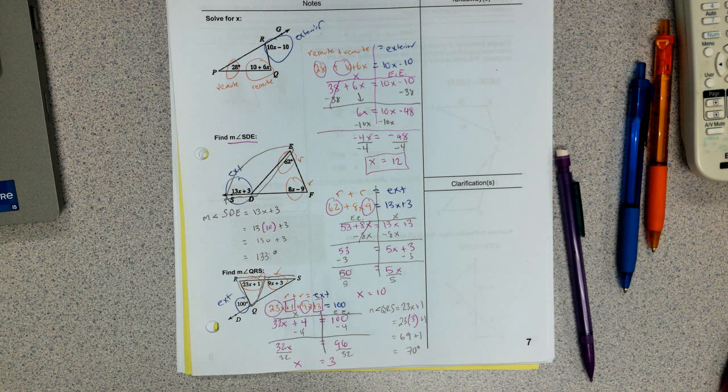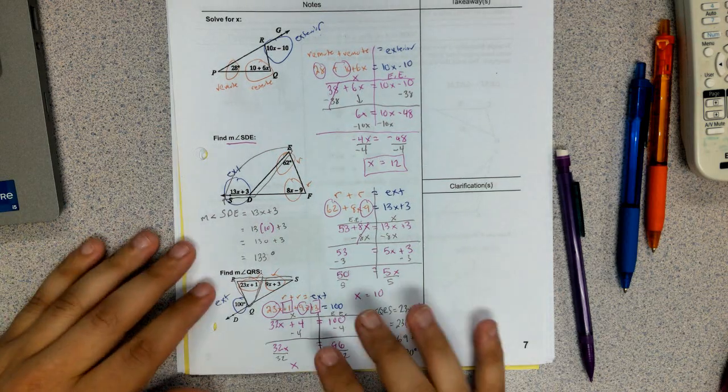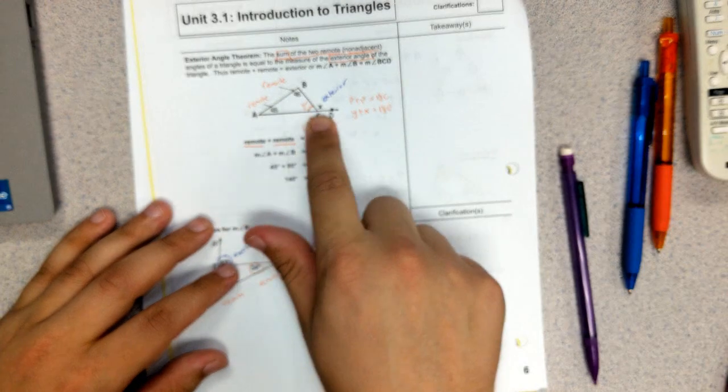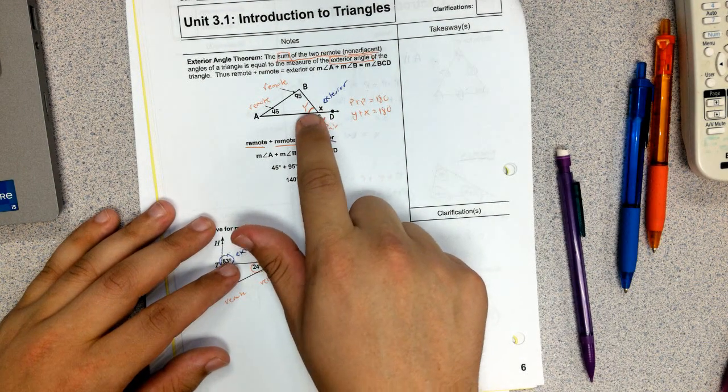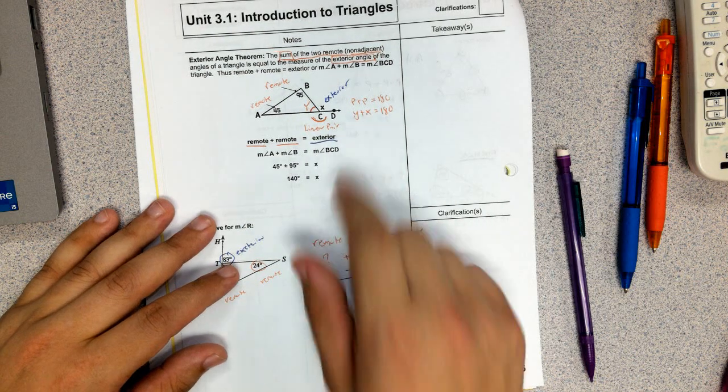And that's how we do an exterior angle using two remote angles inside the triangle. Okay? Remember, if I have the angle next to the exterior, like we had in our first example, that is a linear pair, and I do part plus part equals 180.